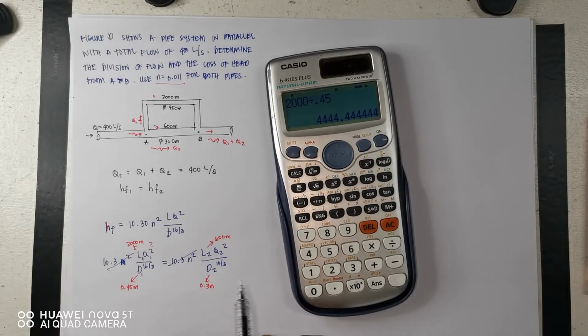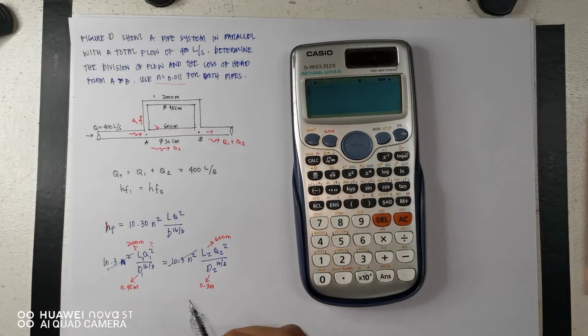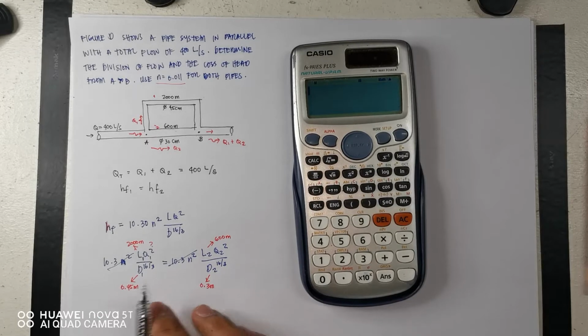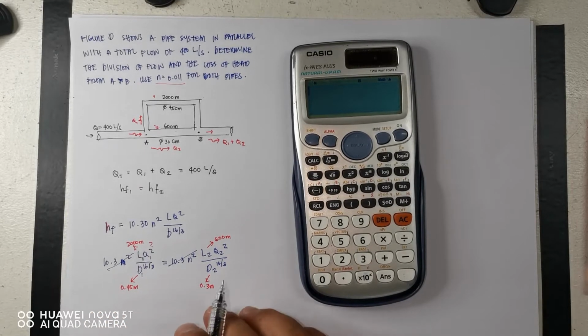Sige, i-simplify ko na lang muna para isang pindutan na lang. So I will get a value of Q1 in terms of Q2.